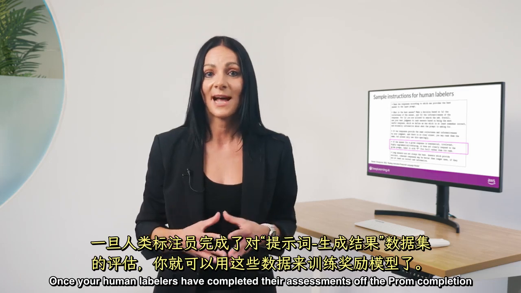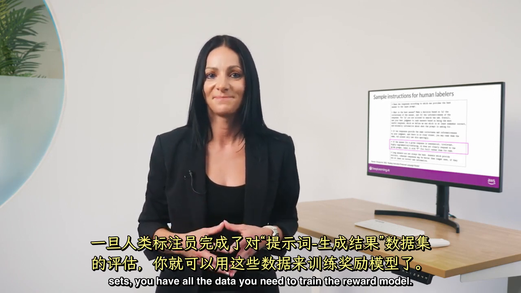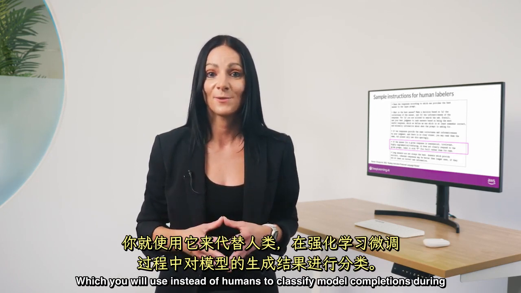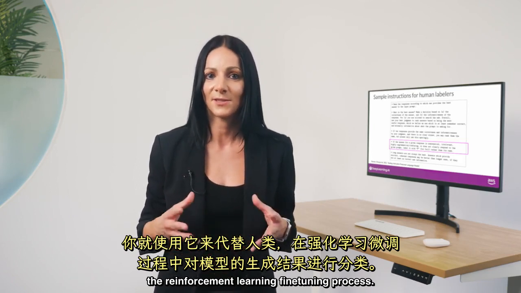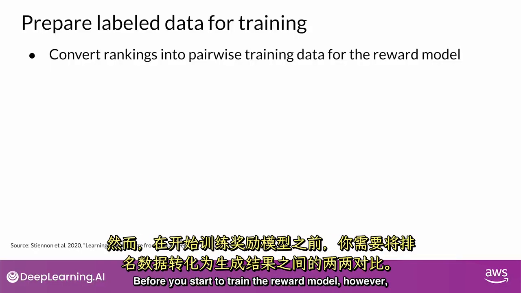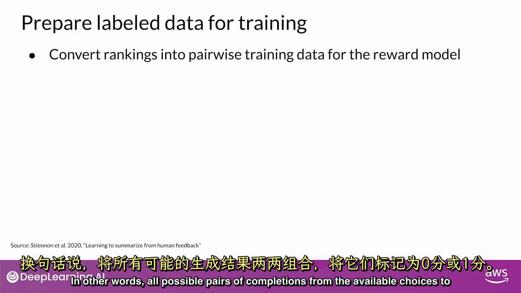Once your human labelers have completed their assessments of the prompt completion sets, you have all the data you need to train the reward model, which you will use instead of humans to classify model completions during the reinforcement learning fine-tuning process. Before you start to train the reward model, however, you need to convert the ranking data into a pairwise comparison of completions. In other words, all possible pairs of completions from the available choices to a prompt should be classified as 0 or 1 score.